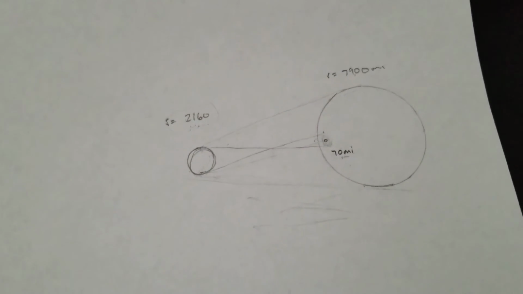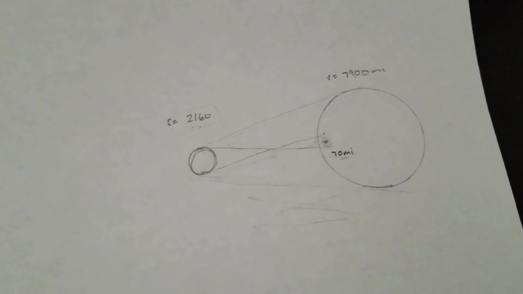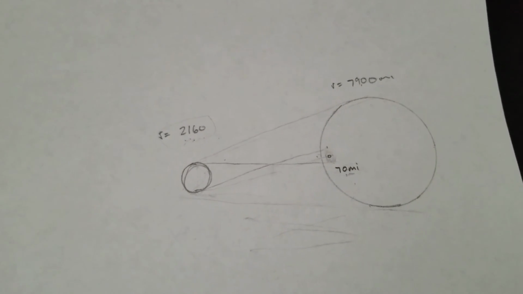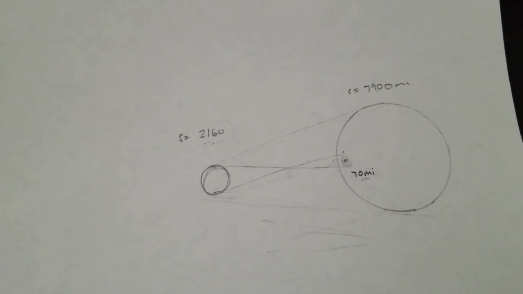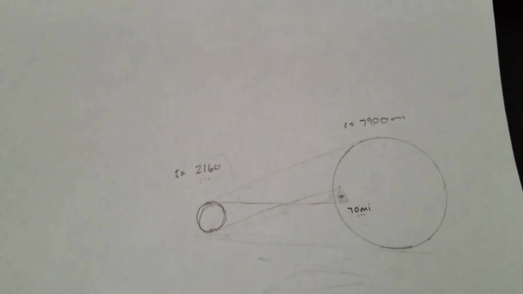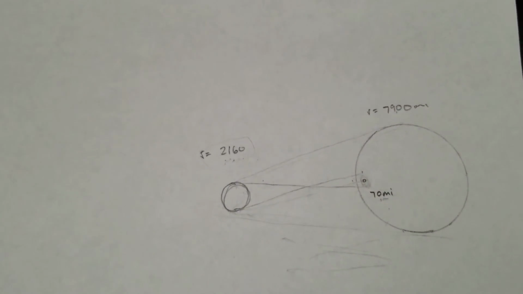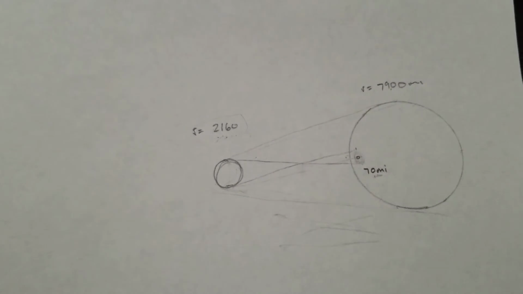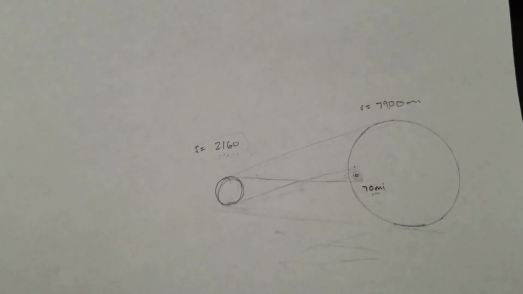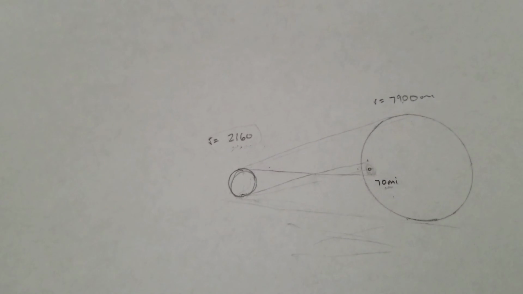And every other shadow that I've ever experienced, the shadow is always the same size or larger than the object that's creating the shadow. Maybe I'm missing something. Maybe it's this magical gravity that's pulling the light in different directions.